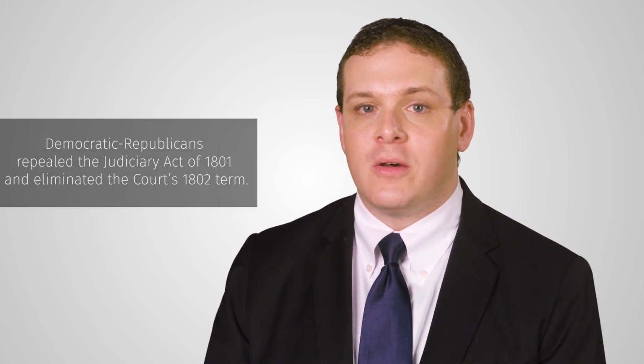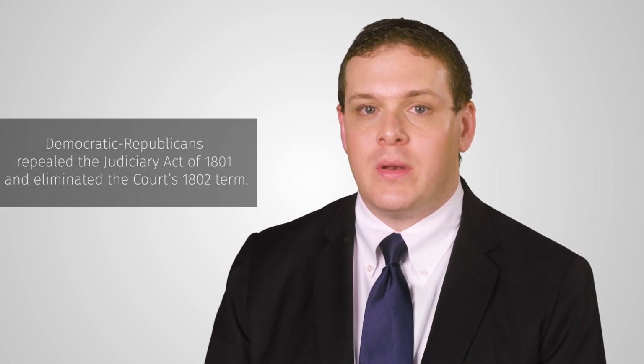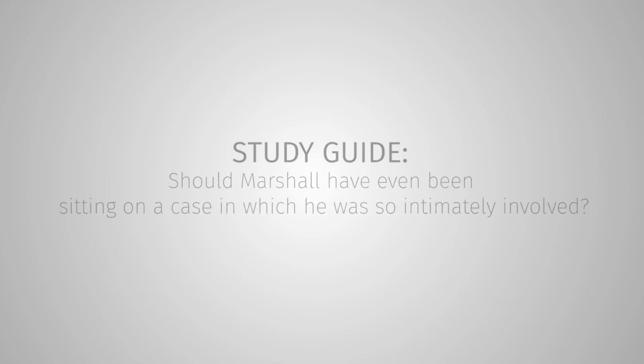In March 1802, the Congress, now controlled by the Democratic Republicans, repealed the Judiciary Act of 1801 and also eliminated the court's 1802 term. This put the court on notice that it confronted Congress at its own peril. The case begins not in the lower court, when Marbury asked the Supreme Court directly to order James Madison to deliver his commission. Study guide.